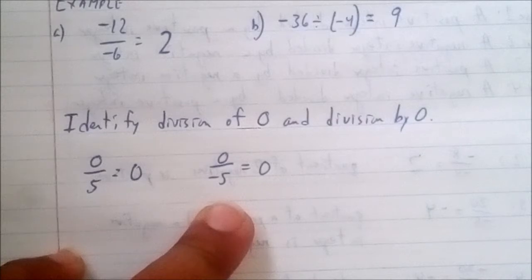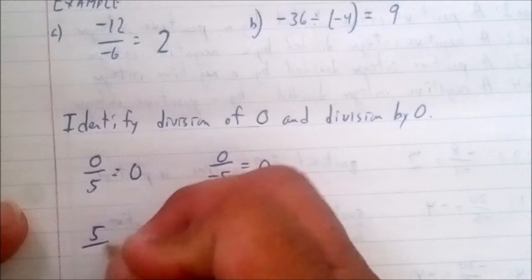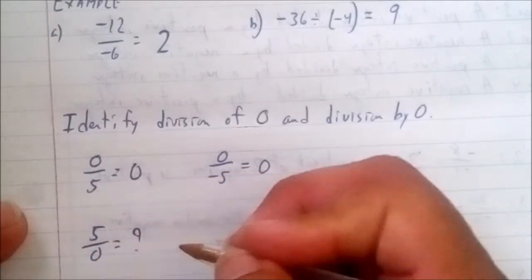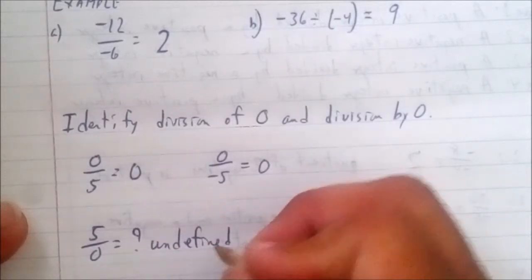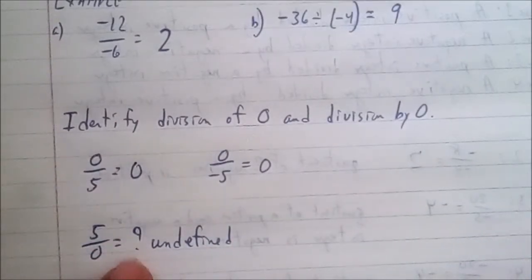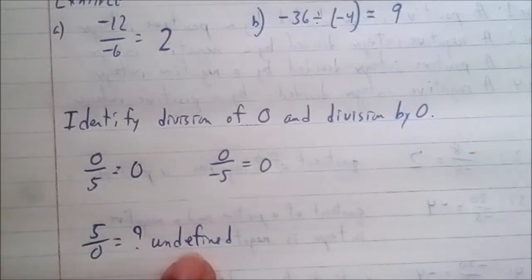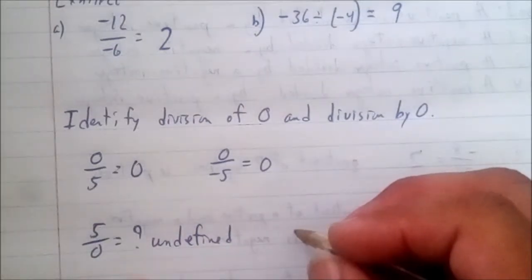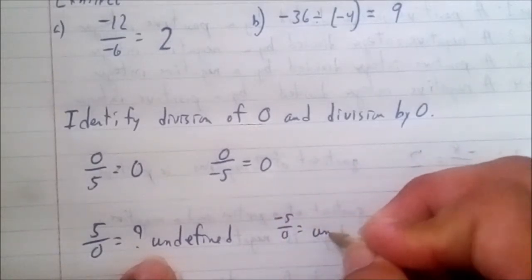Now, we have the next scenario. When we have 5 divided by 0, then what? This is unknown. This is undefined. It does not have an answer, and we say that 5 divided by 0 is undefined. This example illustrates that the quotient of any non-zero integer divided by 0 is undefined. So put it here also: negative 5 divided by 0 equals undefined.